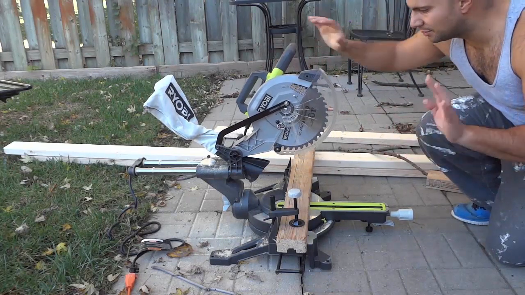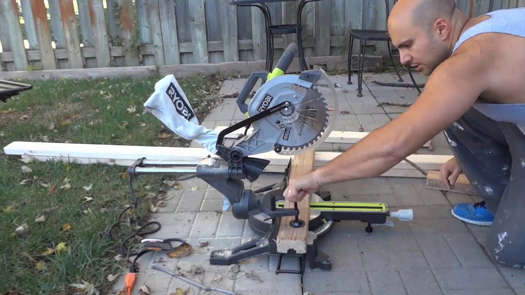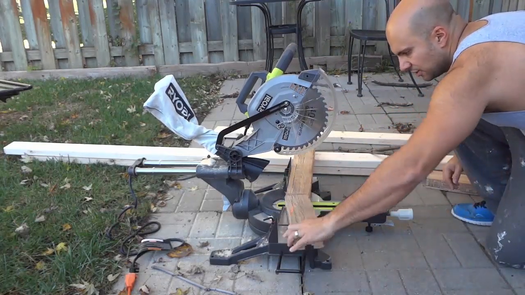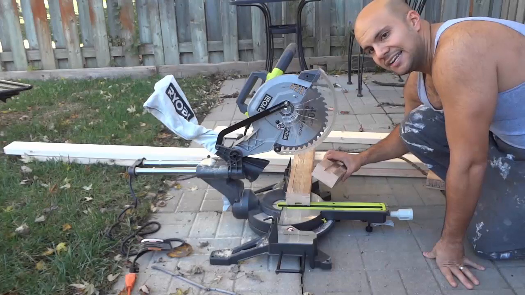Alright, now that the blade has completely stopped, I'm just going to remove the clamp just like this, and then I can actually just get the material, and as you can see, it is a nice clean cut.